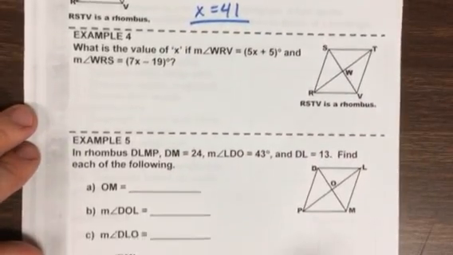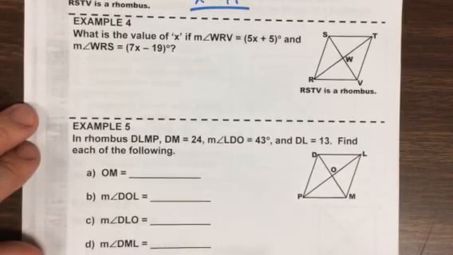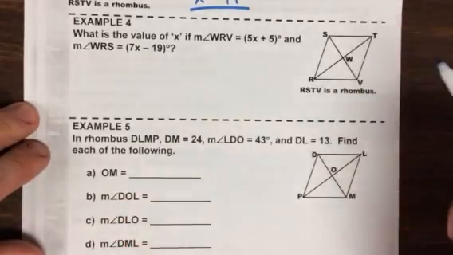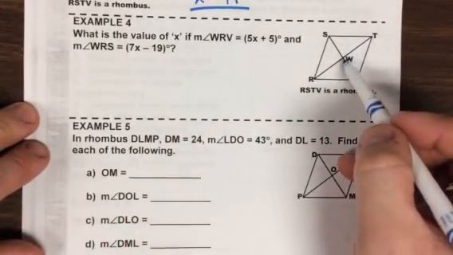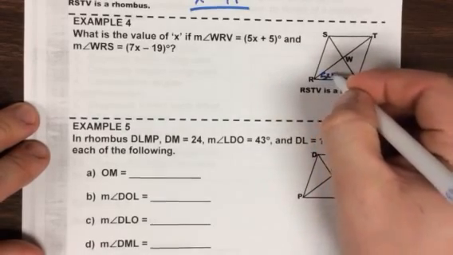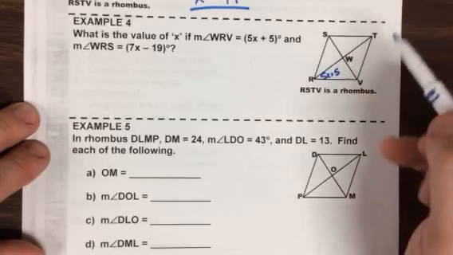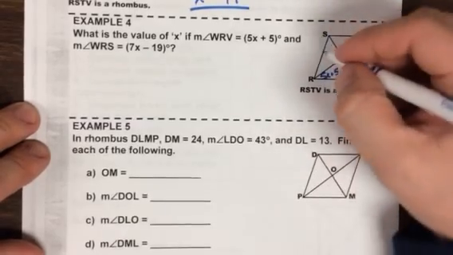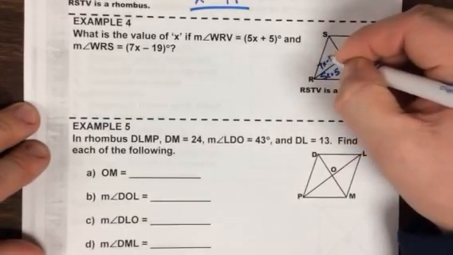Looking at example number 4. What is the value of x if the measure of WRV is 5x plus 5, and the measure of WRS is 7x minus 19?